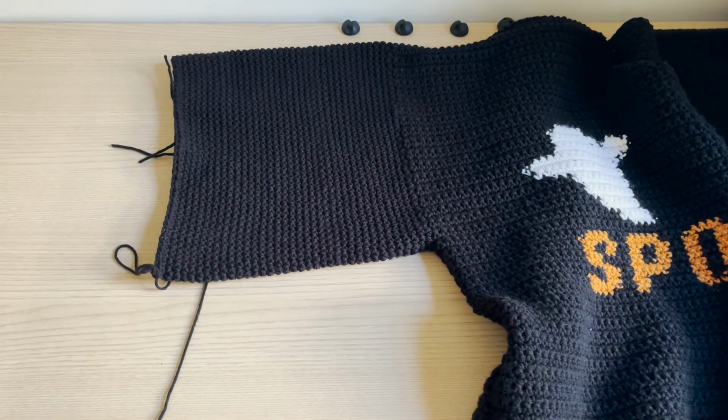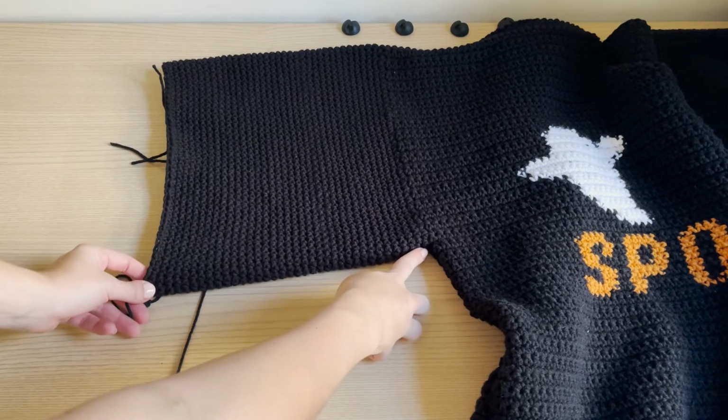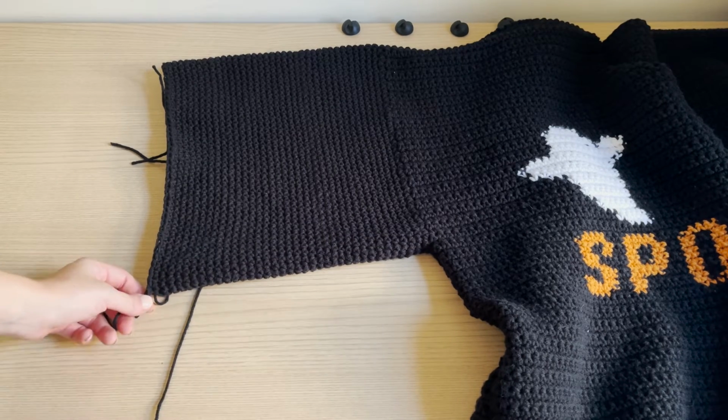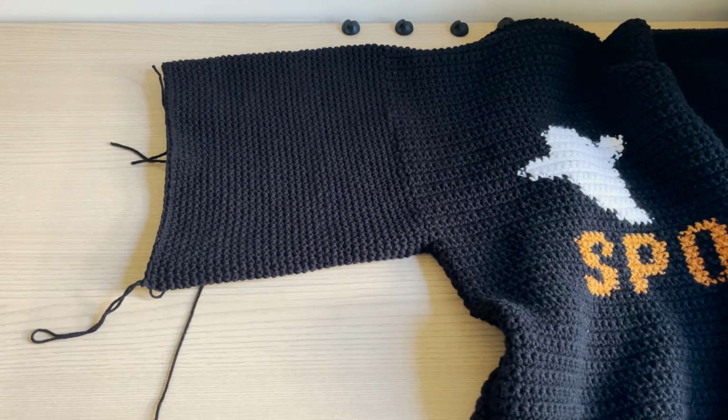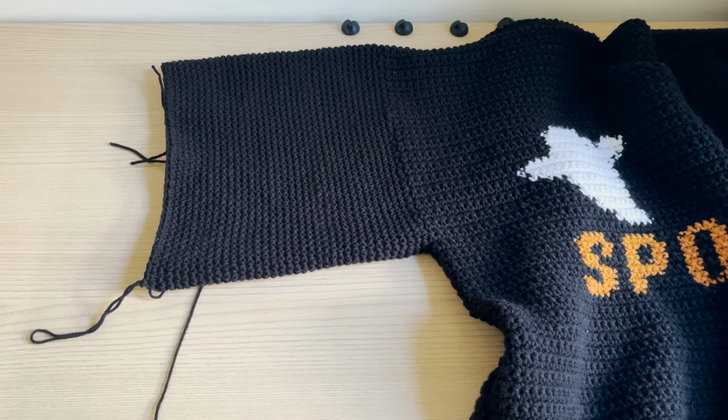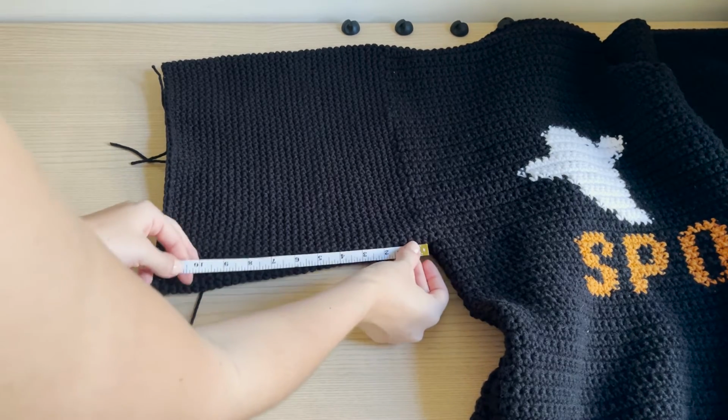The first thing you want to do is measure your sleeve and jot down that measurement so you can make sure to make the other sleeve the exact same size. My sleeve was 12.5 inches from where we seamed it together.